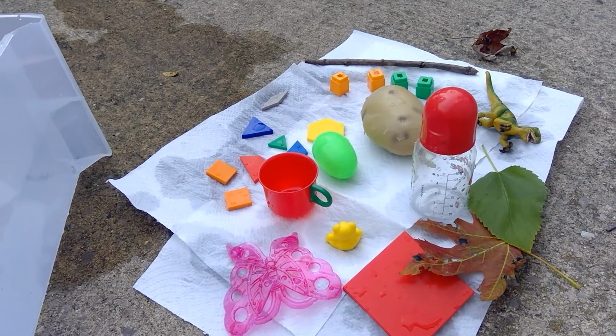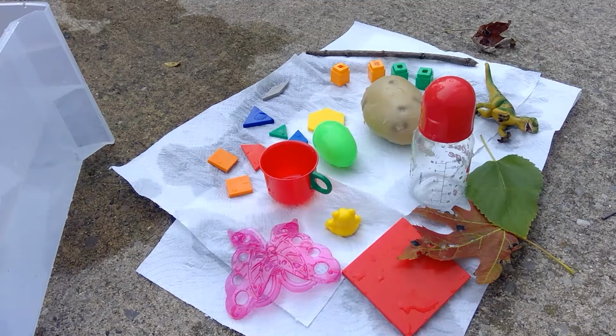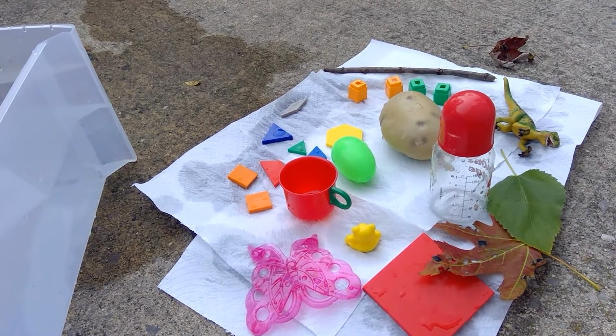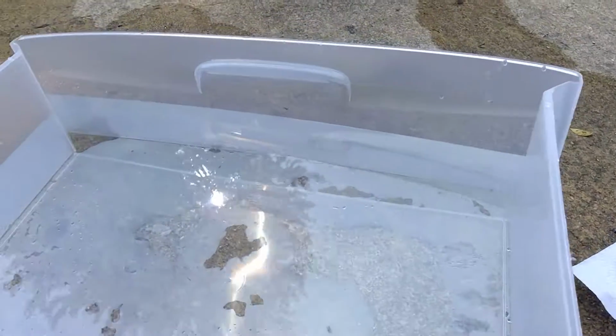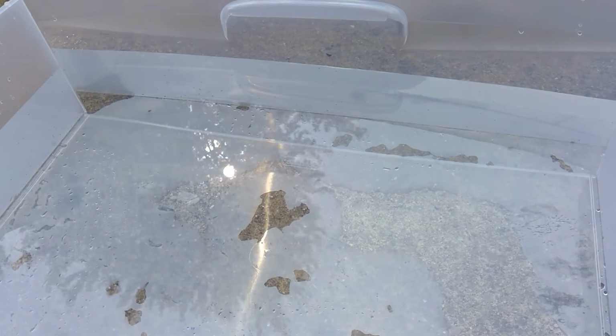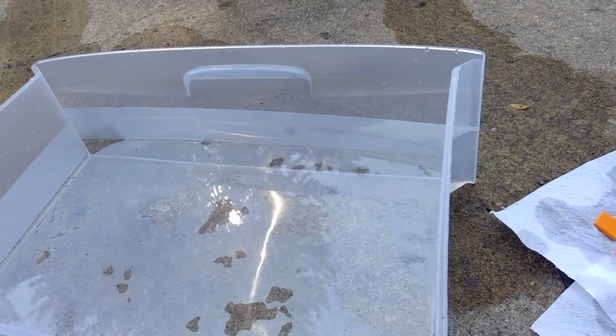We're going to do a lesson on sink or float. As you can see, I have all these cool different items and we're going to test them to see if they sink or float in a bucket of water. There's a bucket of water right there.